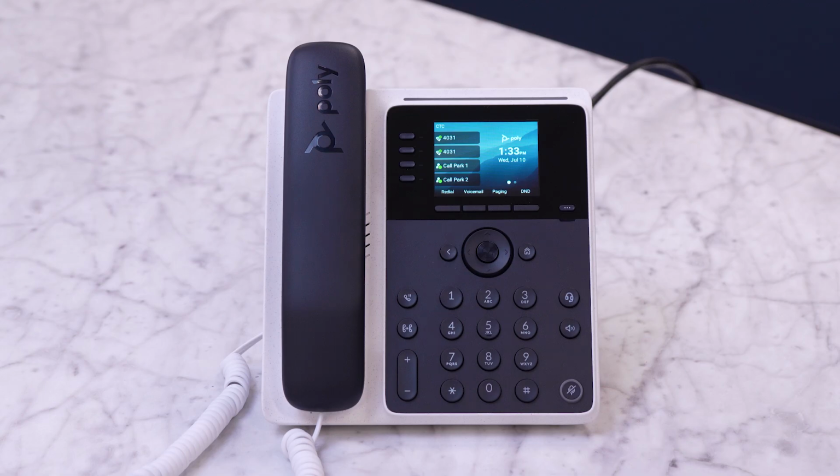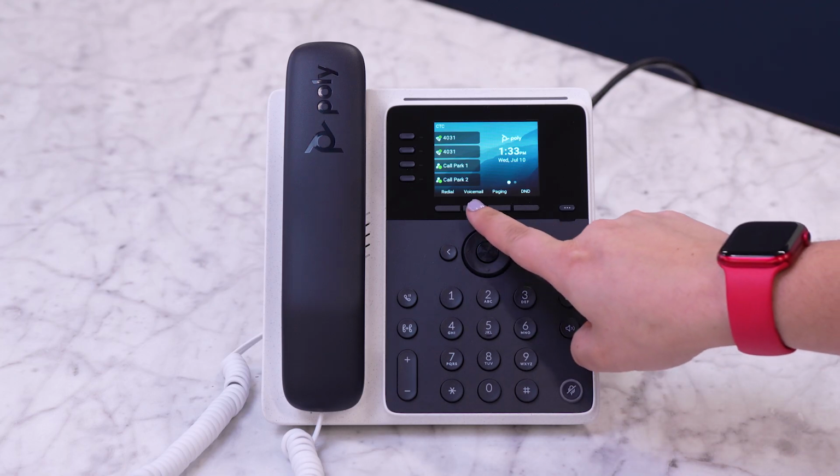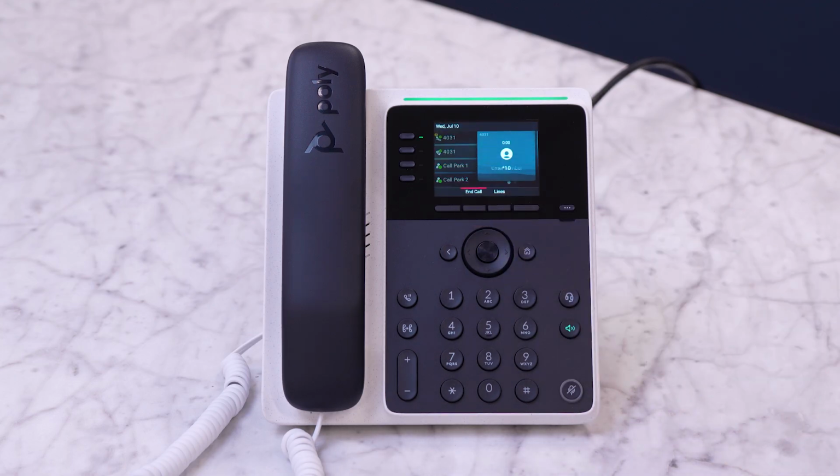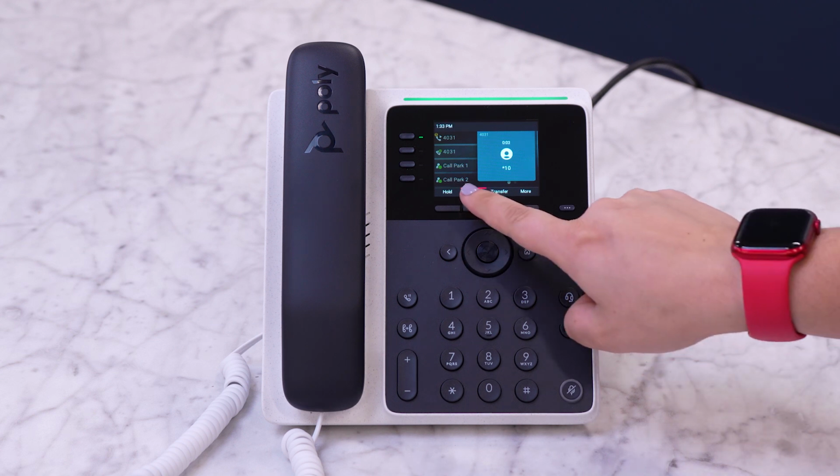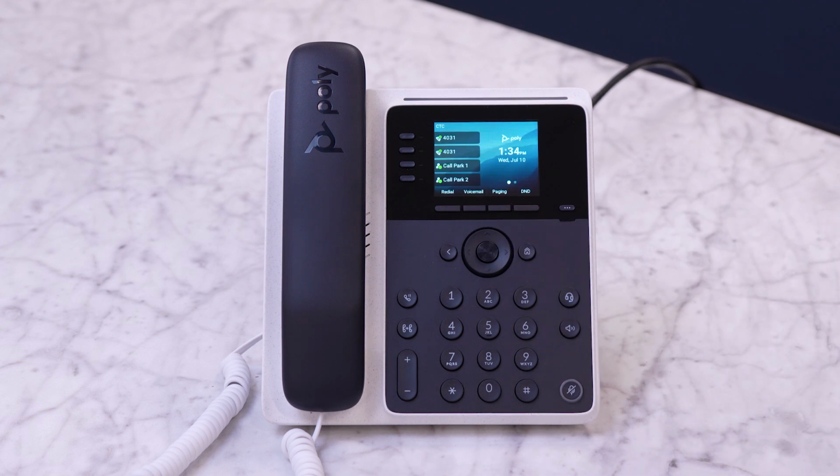Our next soft key is the voicemail button. This voicemail button will allow a one-touch dial to your voicemail inbox. Press the voicemail button. Enter your PIN followed by the pound key. This will automatically bring you to your voicemail inbox. If you'd like to access your voicemail a different way, you can dial on your phone *10 or *10.